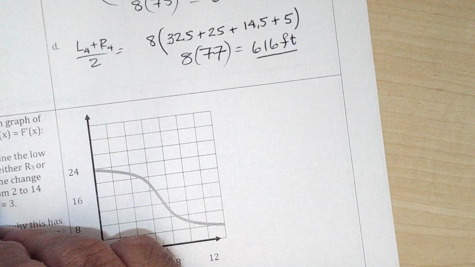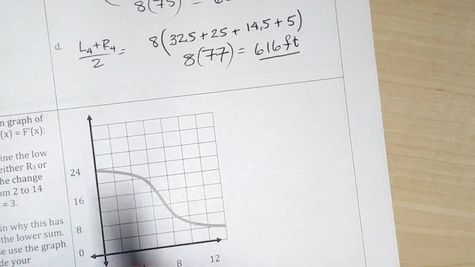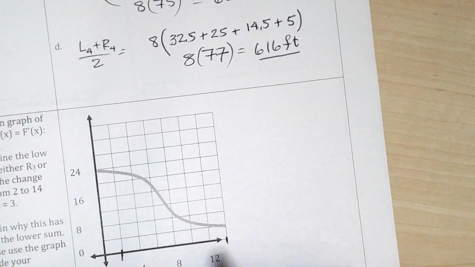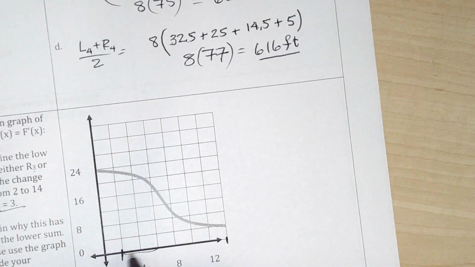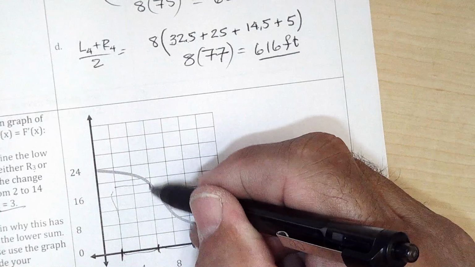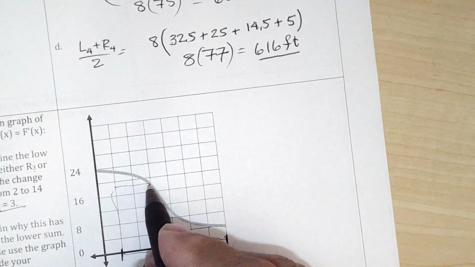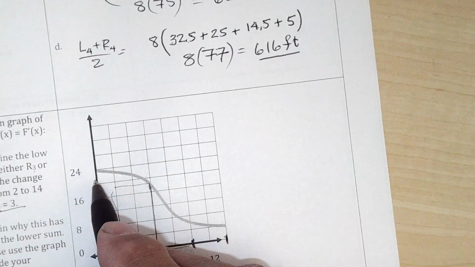Number two, low value, right 3 or left 3 for this from 2 to 14. 3 bars. 1, 2, 3. To be low, I'm going to use bars that stay under, so I'm going to use the height on the right side of this one, which is 16, 24.